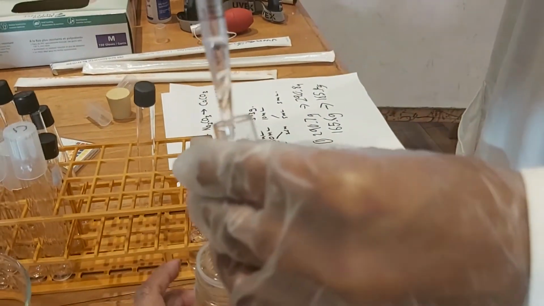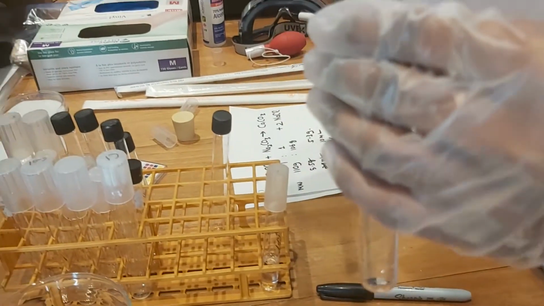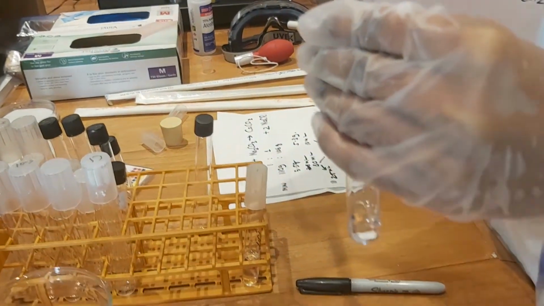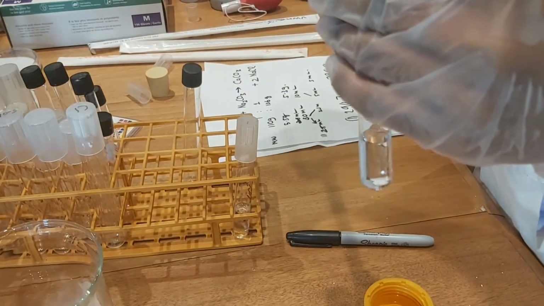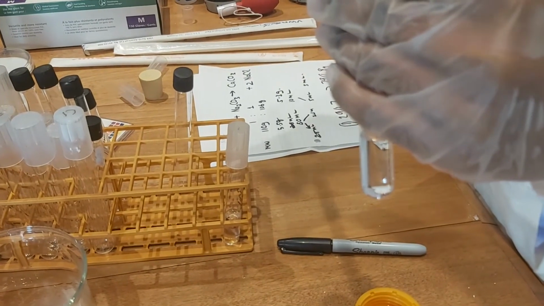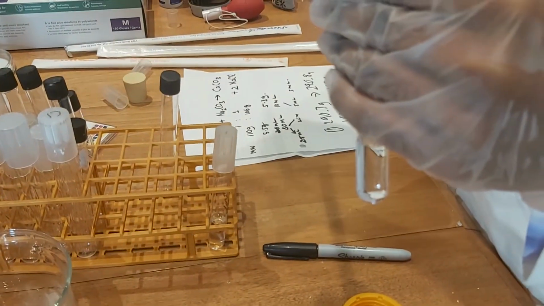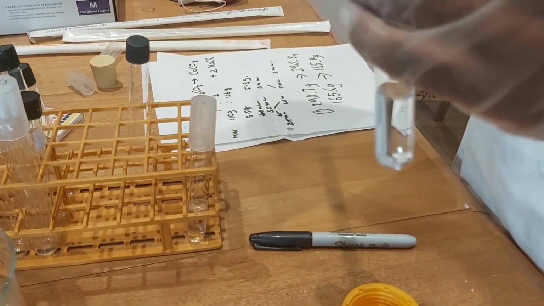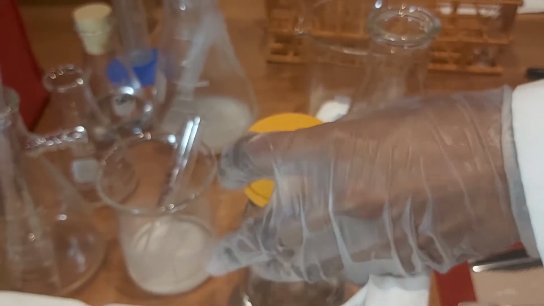We are going to inject all of this. Again, capping it very tightly and sealing this beaker because it is very dangerous.